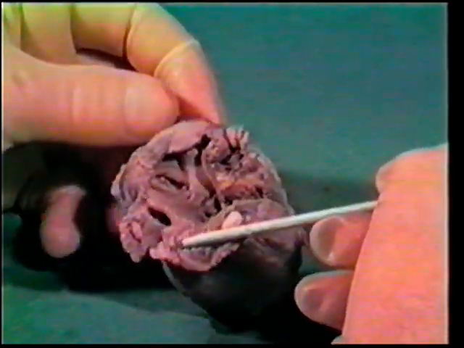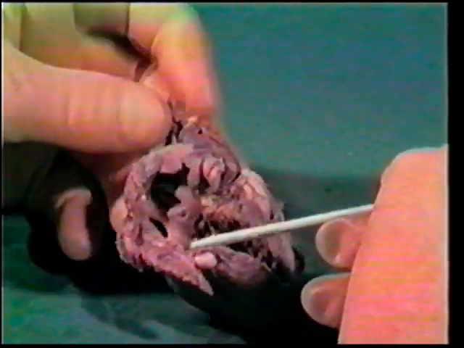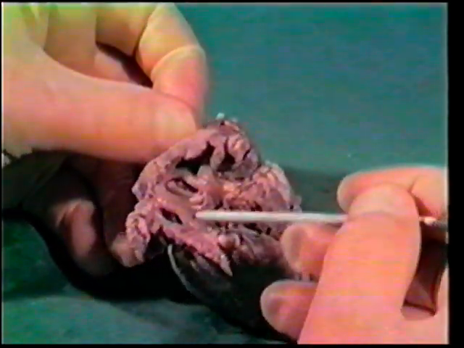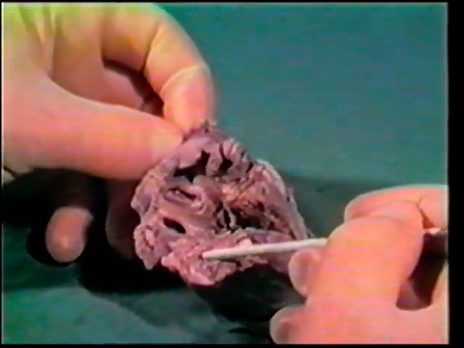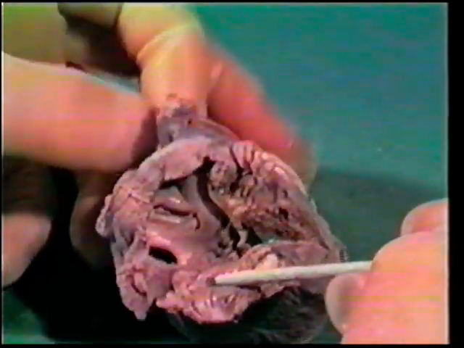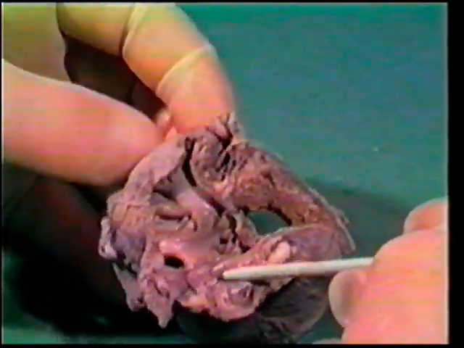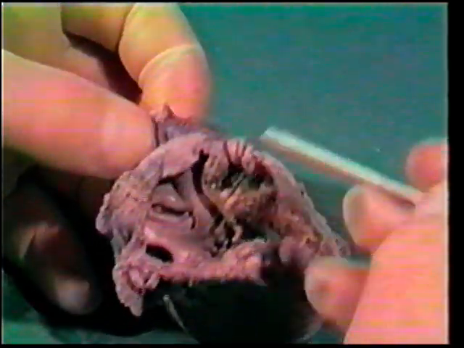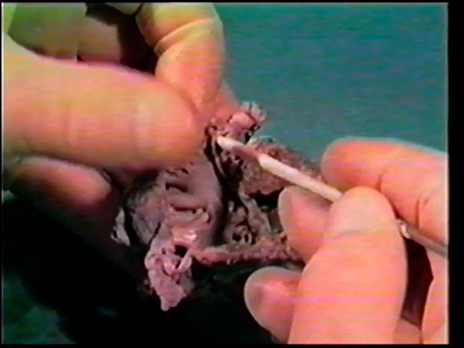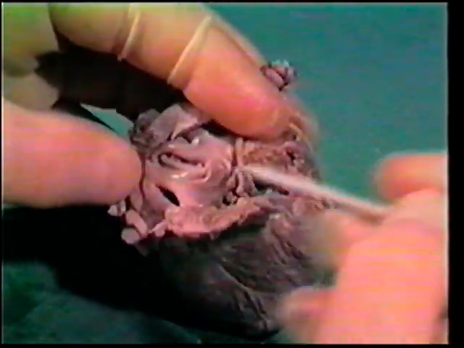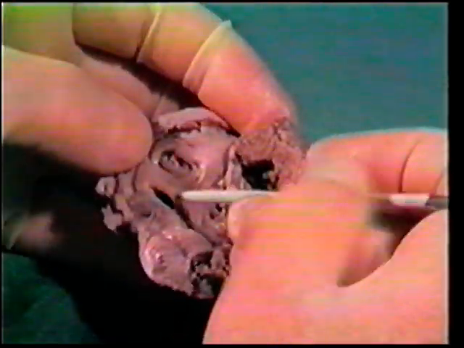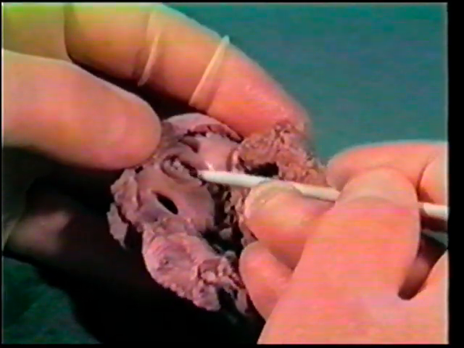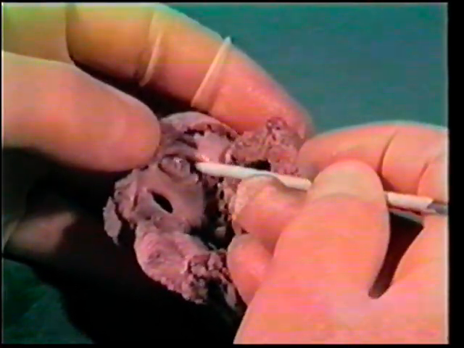This heart is more interesting and shows a more extreme form of what we can call unroofing of the coronary sinus. You see that we are looking in from the right atrial aspect, the appendage of the right atrium with its typical morphology, pectinate muscles. If we look in at the septal surface of the right atrium, you see that the oval fossa is present in this position and is in fact intact.